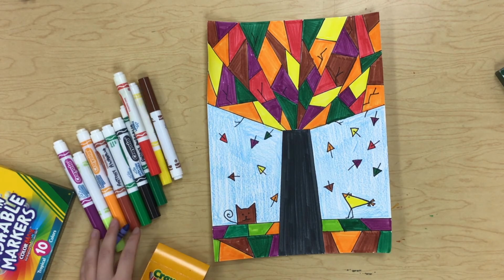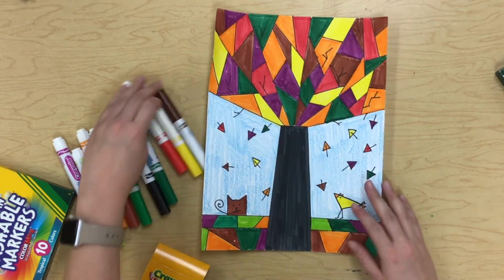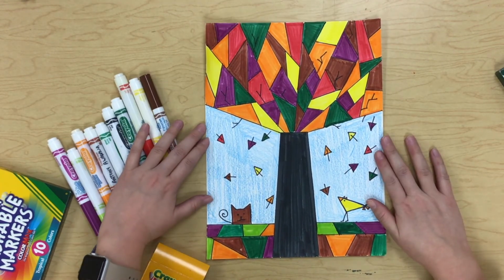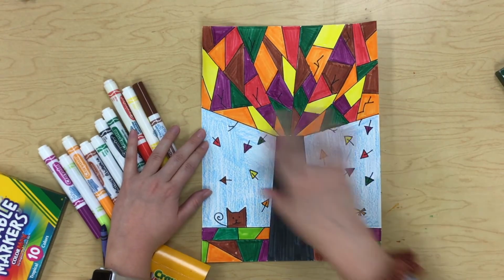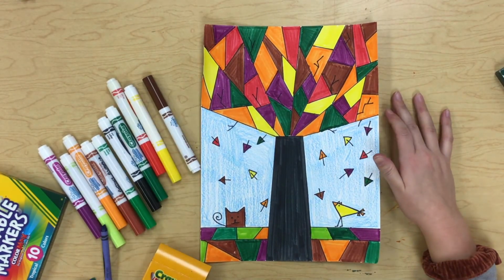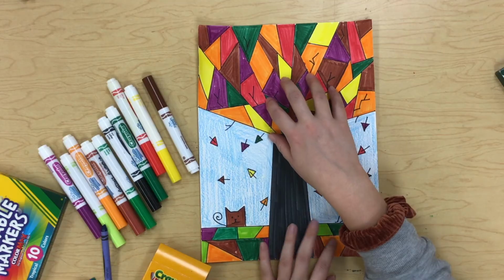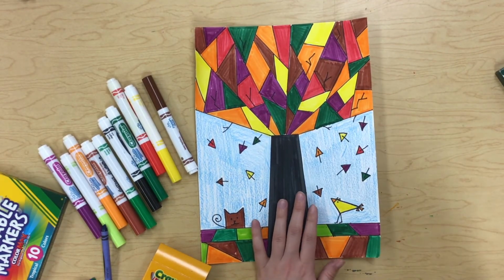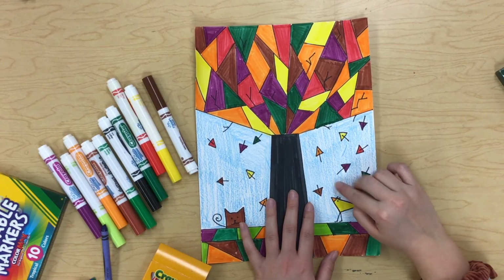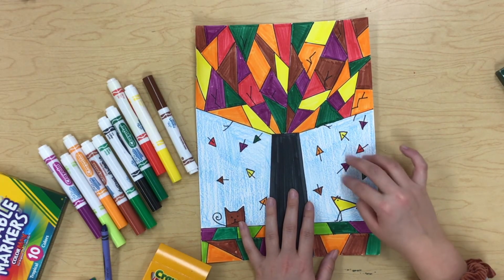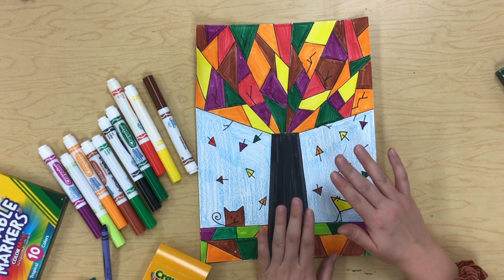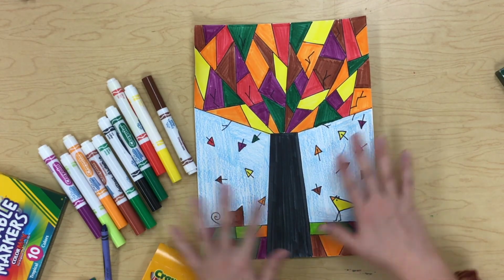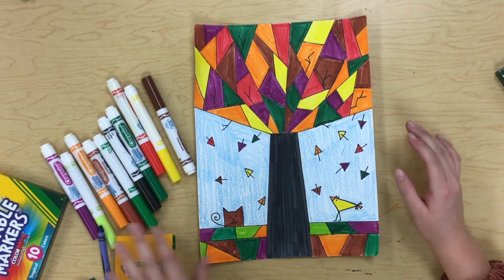All right, guys, there is my finished Cubism fall tree. I think it's turned out really cool. I love all those bright colors. I decided to color it with markers because I really wanted those colors to be super, super bright. And then you can see in the background back here, I colored it lightly with a blue crayon because I didn't want the background to take away from all these crazy colors I have going on.